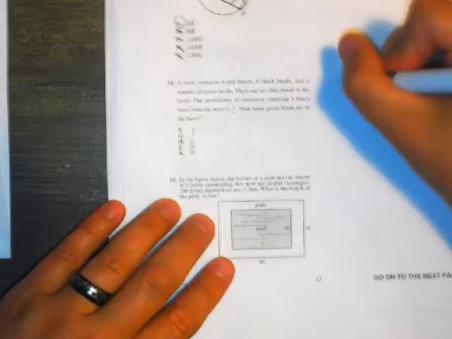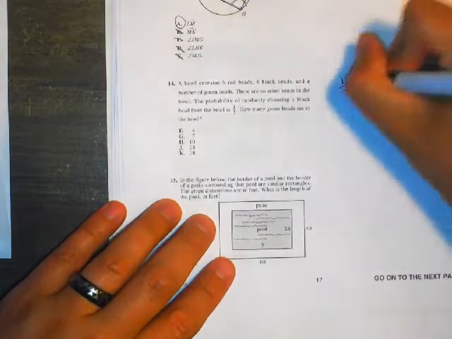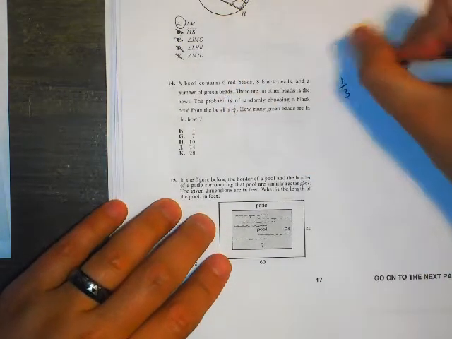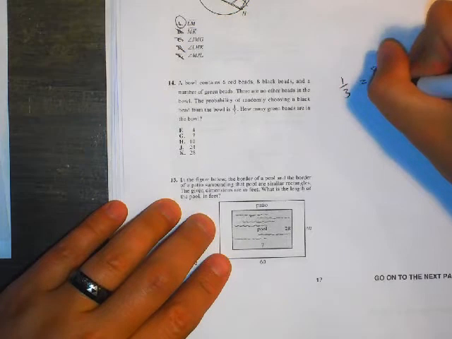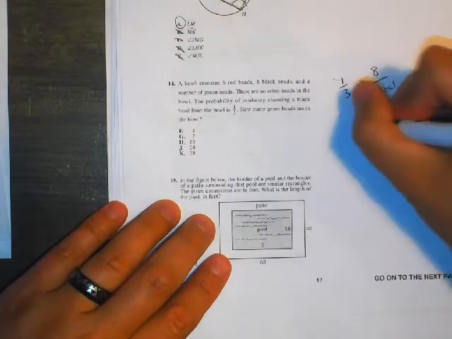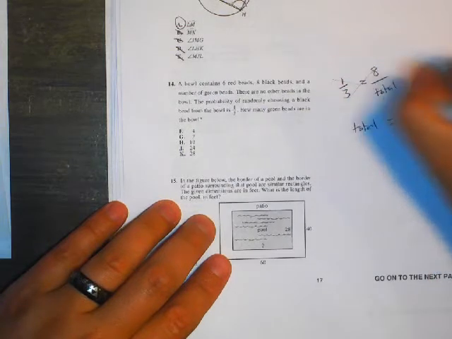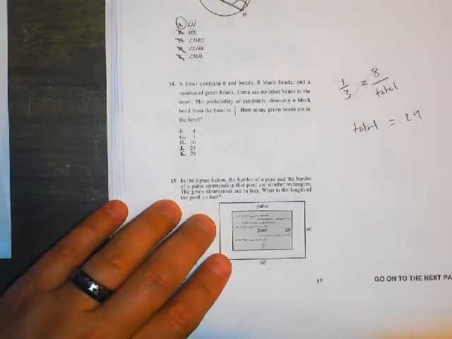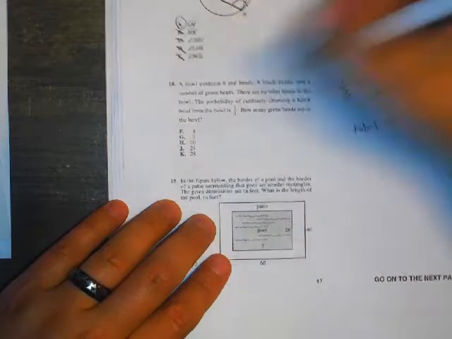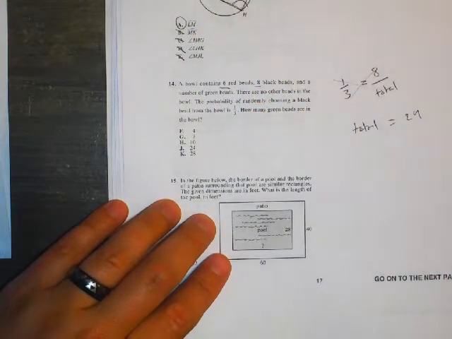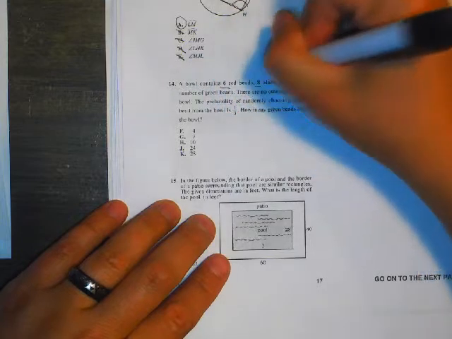A bowl has 6 red beads, 8 black beads, and a number of green beads. There are no other beads in the bowl. The probability of randomly choosing a black bead is 1/3. Well, the probability of 1/3 is going to equal the probability of a black bead, which we know is 8 out of the total. So we can cross multiply here and get that the total equals 3 times 8, which is 24. So we know there are 24 total beads.